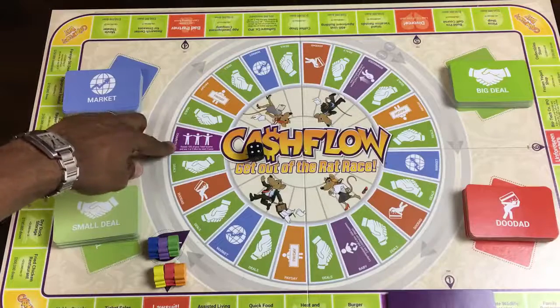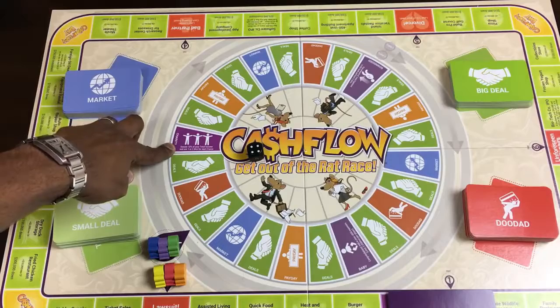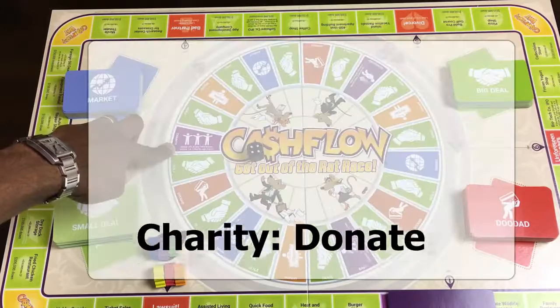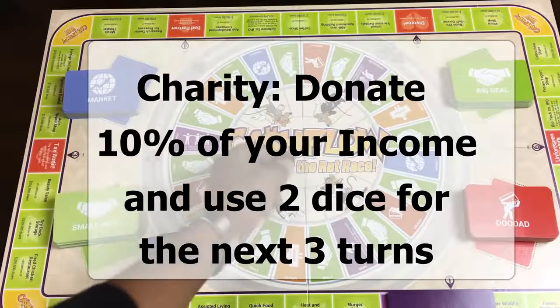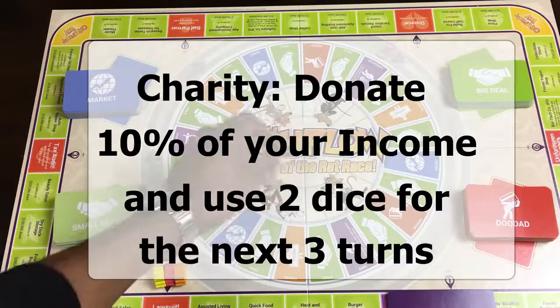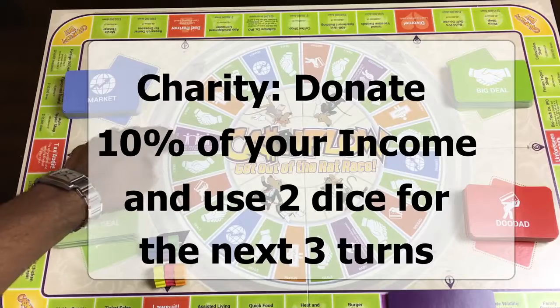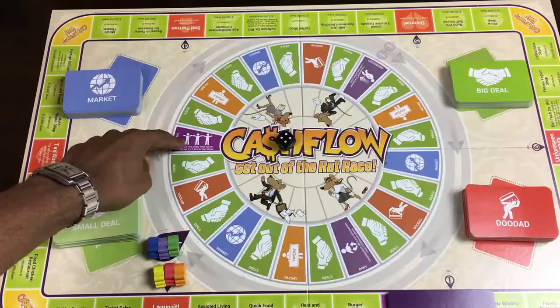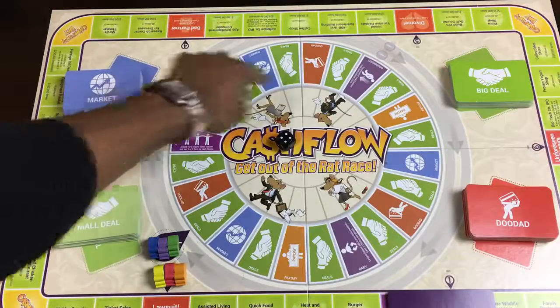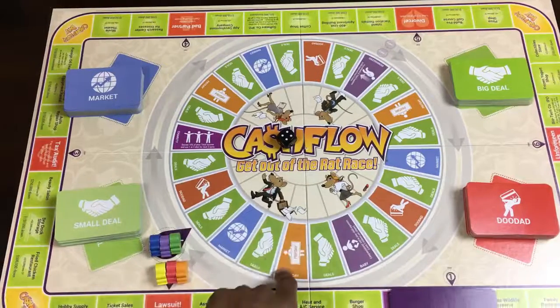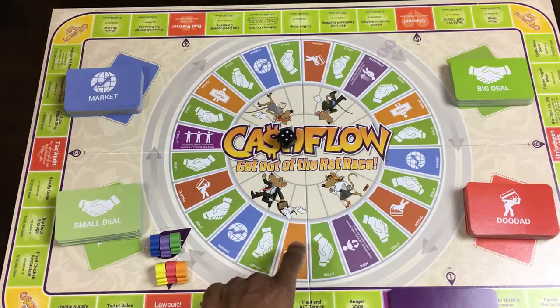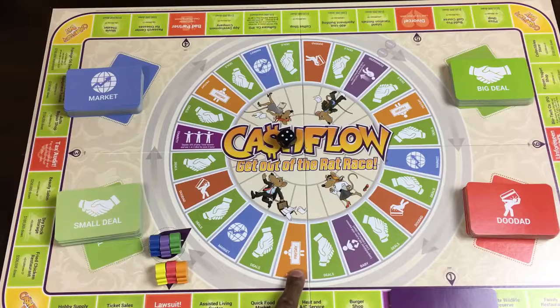And then next you have another purple, which is charity. And if you land on charity, you can donate 10% of your total income and use 1 or 2 dice for your next 3 turns. So that's really up to you, whether or not you want to do that. And then I think lastly, you want to recognize that there's some orange spaces here, which are known as your payday. So if you land on or go past payday, then you will actually pick up your cash, or however much you are earning at that point in time.